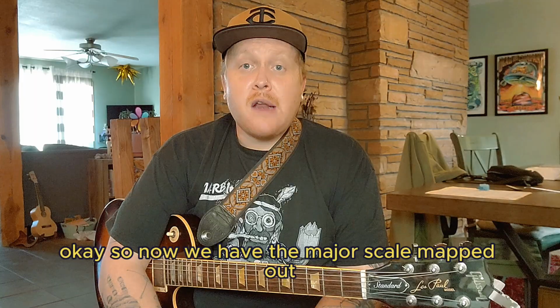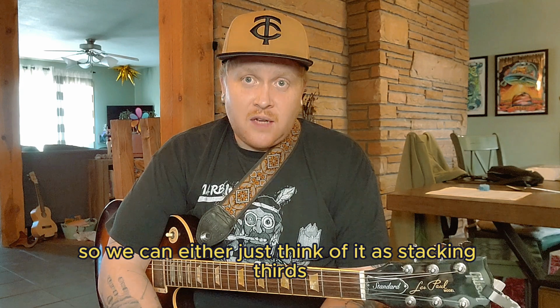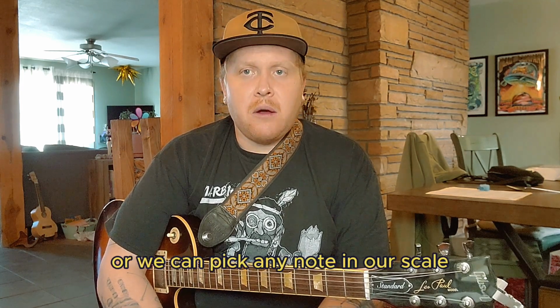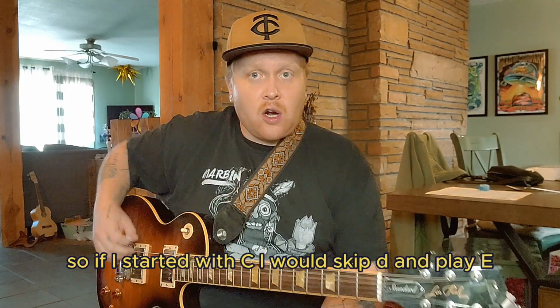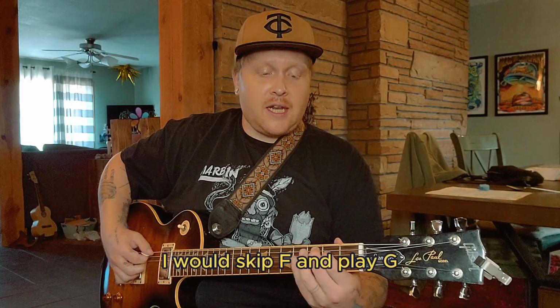Okay, so now we have the major scale mapped out, we understand what intervals are, etc., etc. So we can either just think of it as stacking thirds when we build a chord, or we can pick any note in our scale and just do every other note in the scale after that. So if I started with C, I would skip D and play E, I would skip F and play G, and I would get a C major scale.